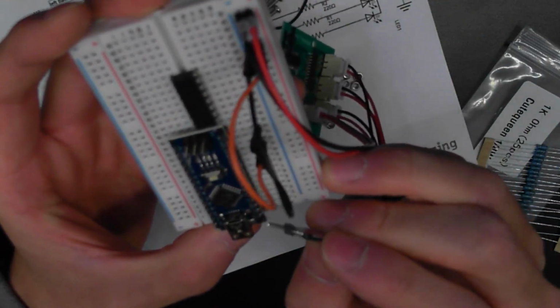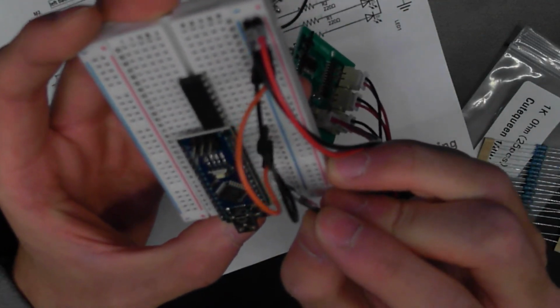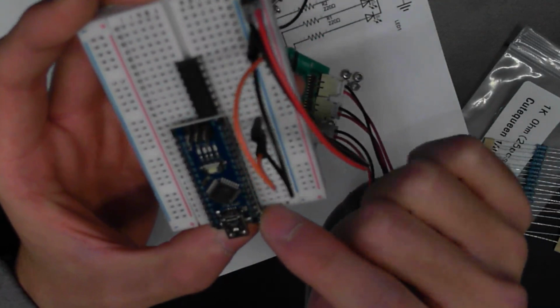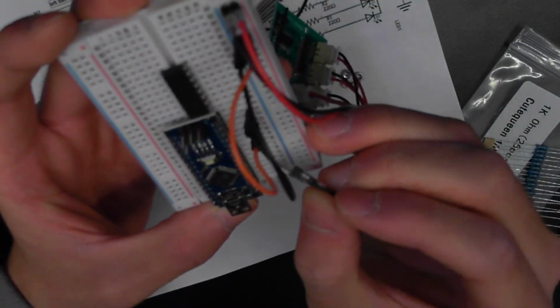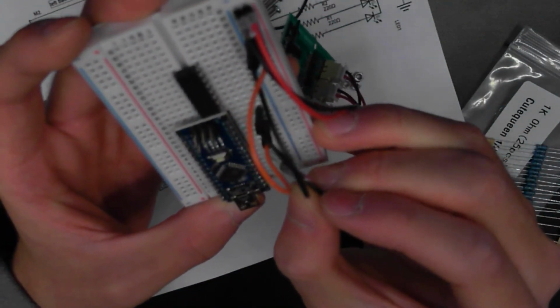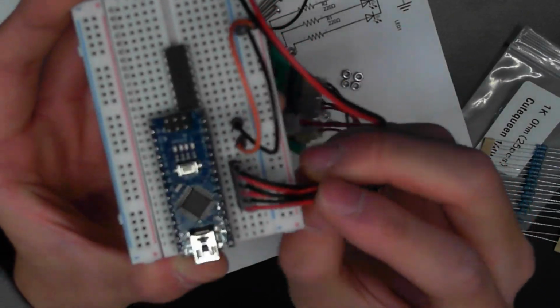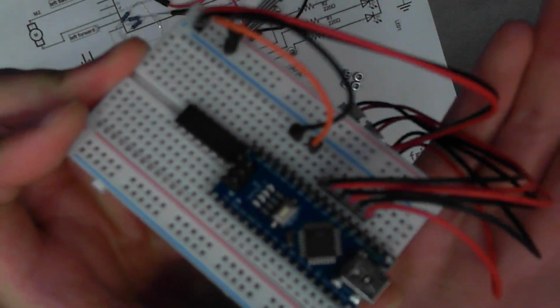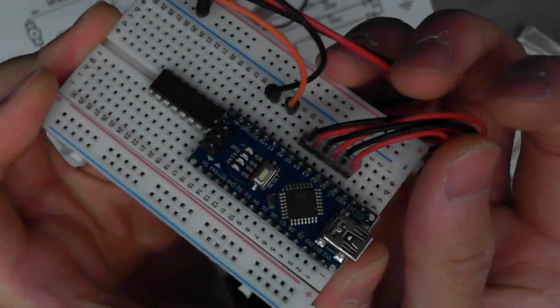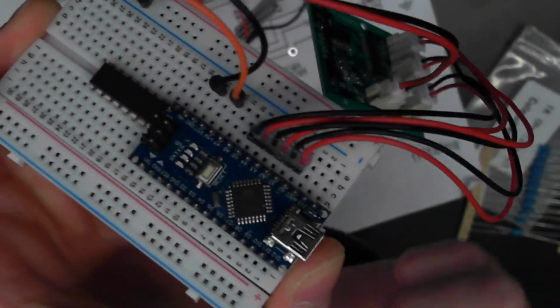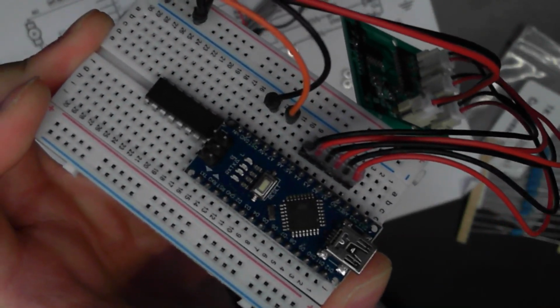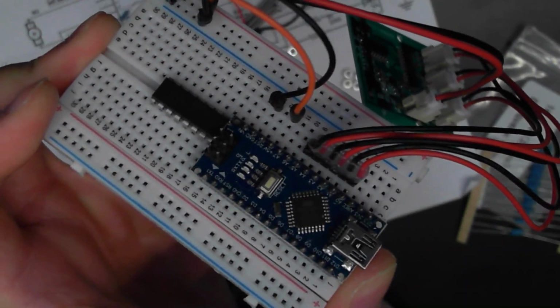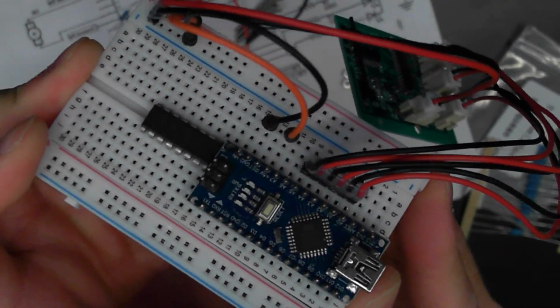So that'll be the fourth pin from the USB connector. So connect that to A0. Hopefully my camera focuses. There we go. So have it start out at A0 and it should end at A5. Just like that.